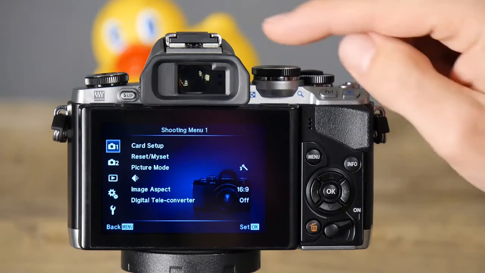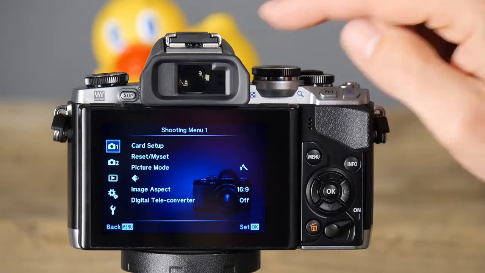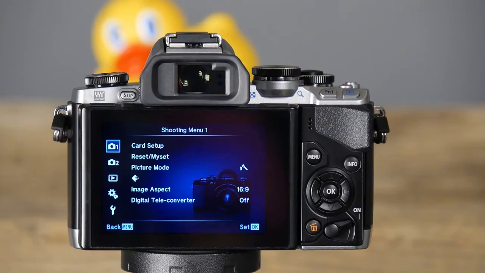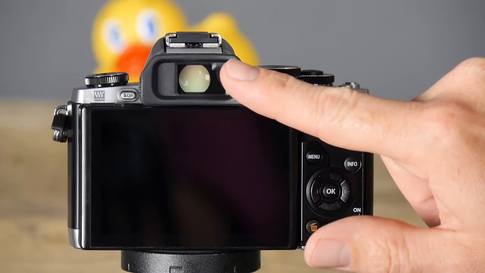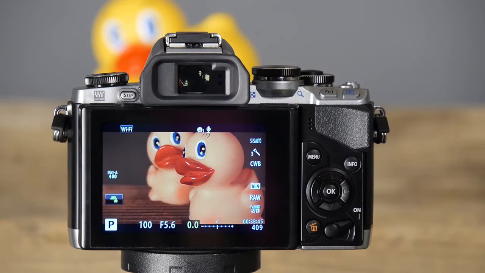Directly above the LCD monitor is the sophisticated electronic viewfinder, where you can see camera settings when you're taking pictures. To the right side of the viewfinder, there is the eye sensor, which will automatically switch the display to the viewfinder when the camera is brought close to the eye.